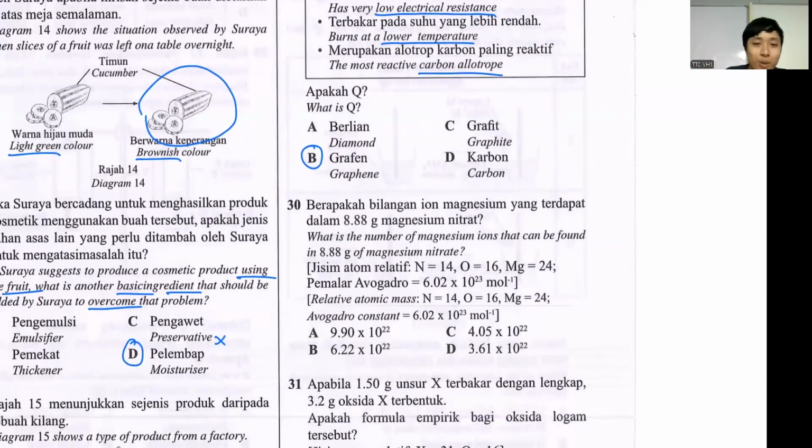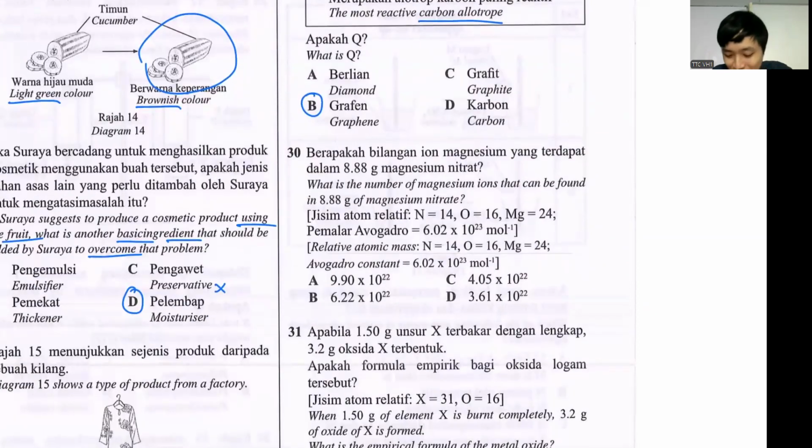And in this case, question 30. From question 30, almost all have calculation. What is the number of magnesium ions that can be found in 8.88 gram of magnesium nitrate? This one is Form 4, chapter 3 calculation. So very easy. Number of magnesium ions.